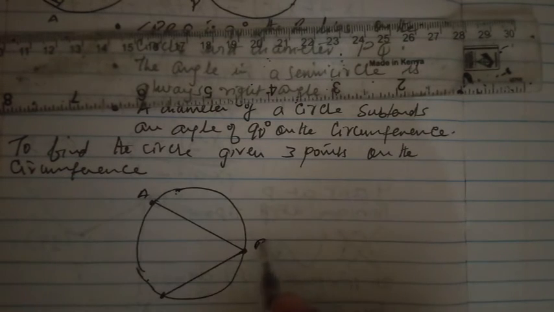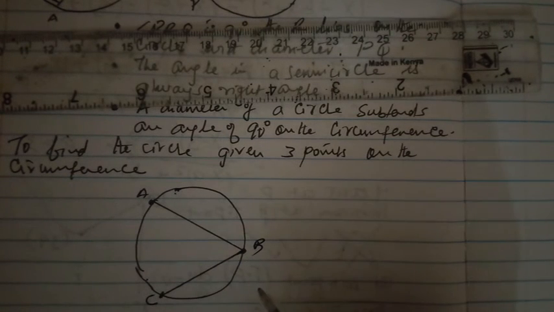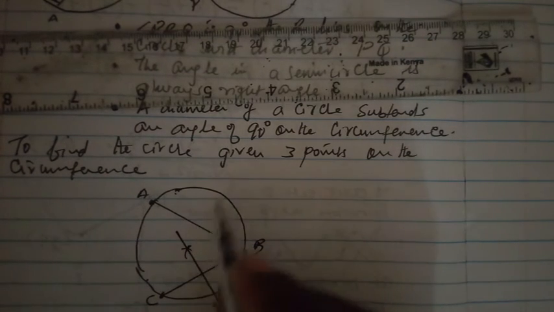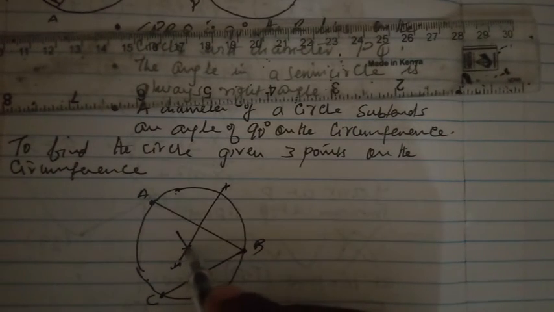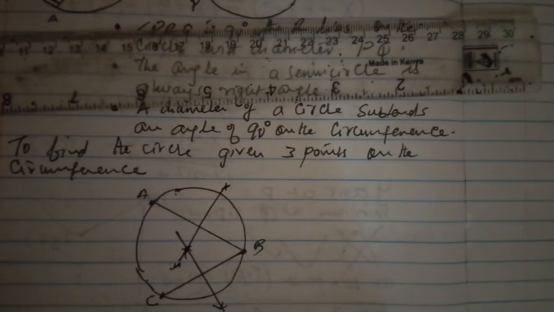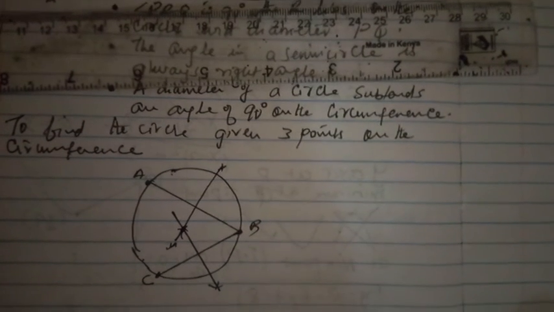This is A, B, C. You could bisect this line, let's say there. You could bisect this other one that way, and this happens to be the center of the circle. Of course, that is practically.